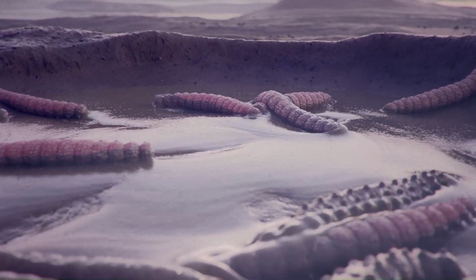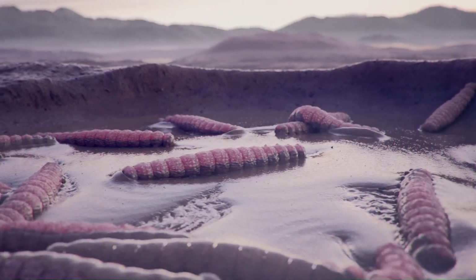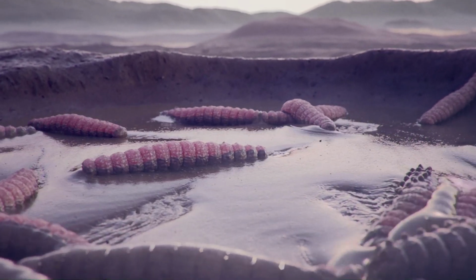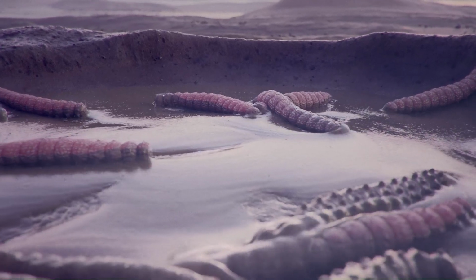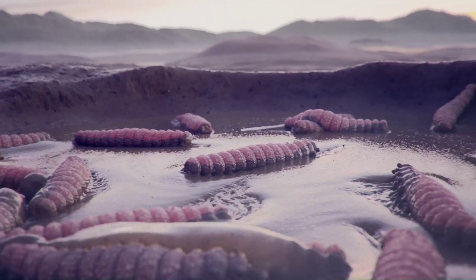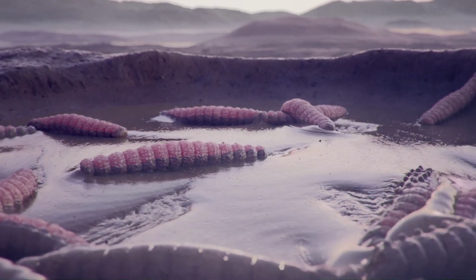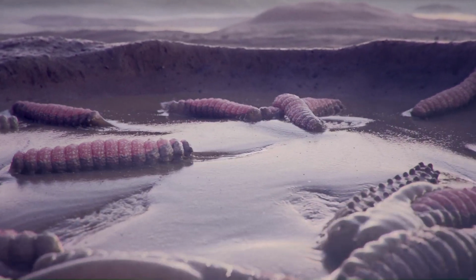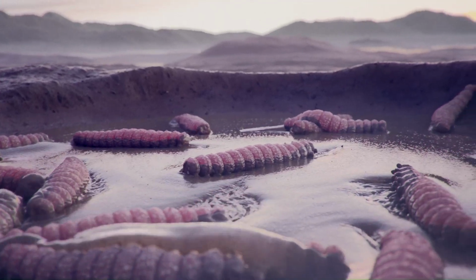Worms things. Let's just see what we're gonna do. So this is what I have here. It's kind of a vellum sim of some worms playing in the mud. The rendering is a bit flickery, but you get the idea, and that's not the important thing.